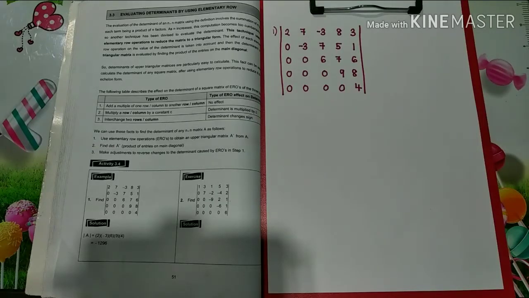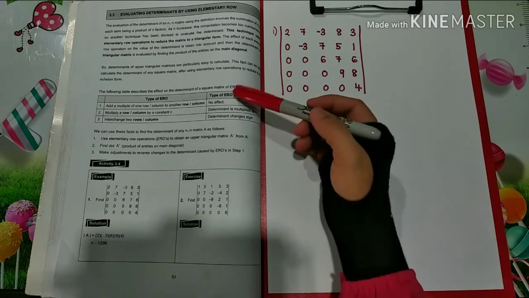Okay, what type of effect on the determinant occurs when we apply ERO? The first operation, when we add a multiple of one row or column to another row or column, has no effect.